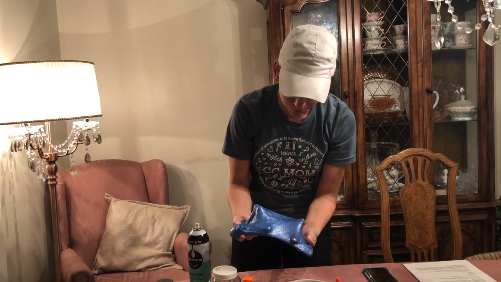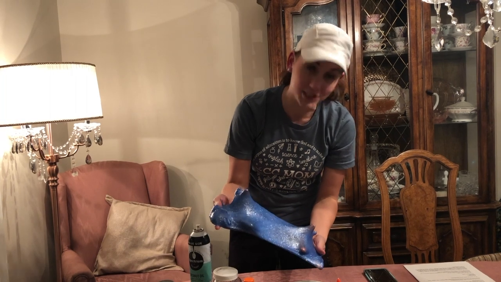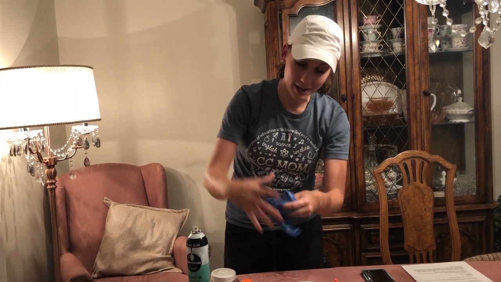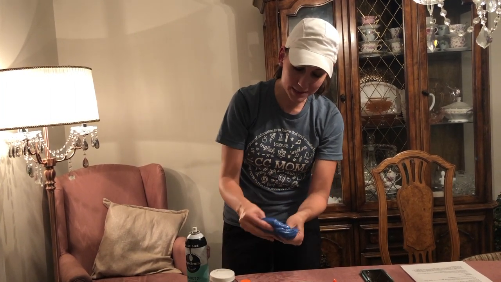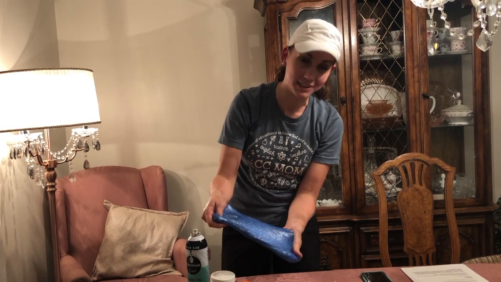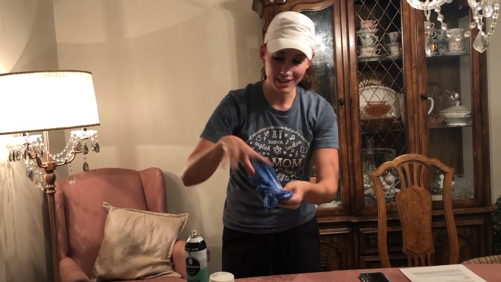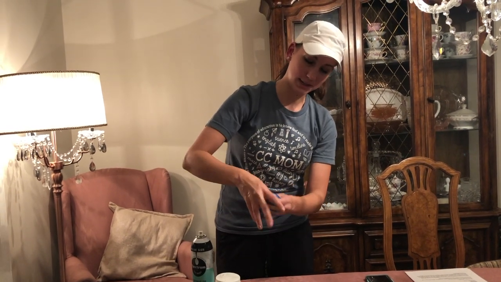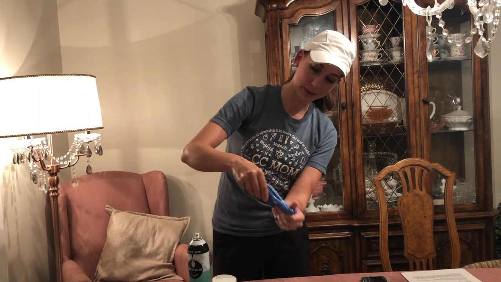So then what's fun is you can kind of go through this. We have a picture of star clusters in the script. So what's fun is this looks like star clusters right here. So it's a fun way to kind of visualize things for the kids. And of course, what kid doesn't love slime? So, yeah, this is about the perfect consistency.